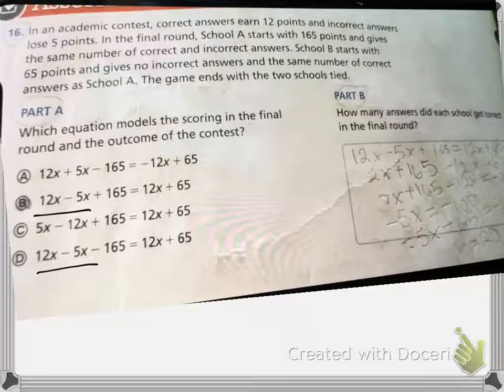So at this point, we can automatically dismiss this because for sure it's not going to be those. Look at the negative 12 over here. You're not taking away 12. And over here, you're adding 5. Nope, that's wrong too. So we're doing elimination right off the start. So right now, it's either B or D. All right. So let's continue reading.